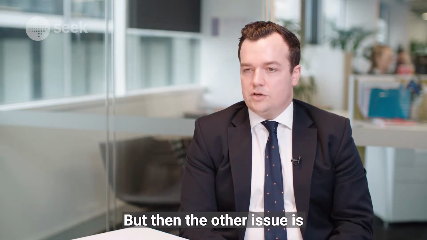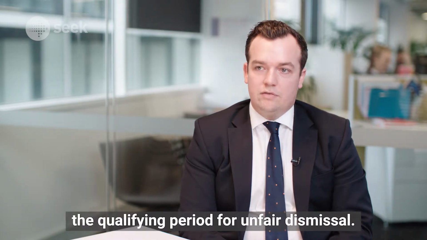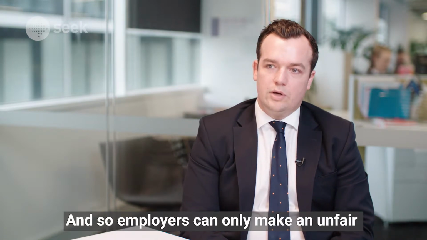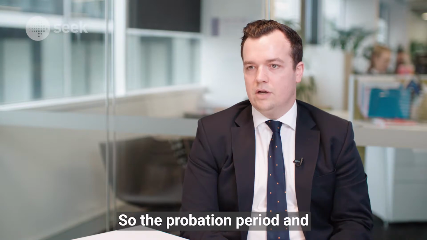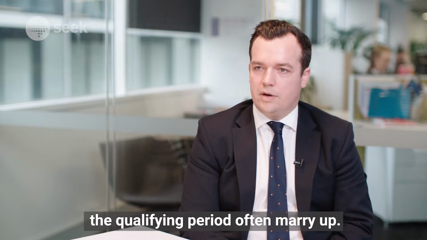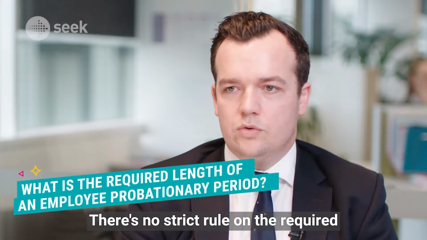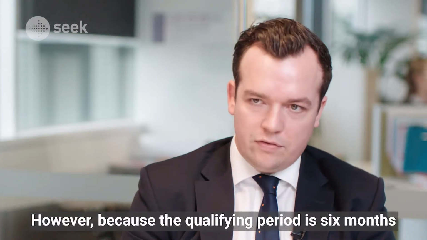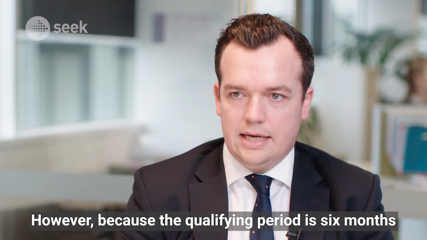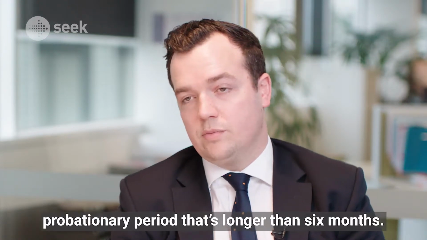But then the other issue is the qualifying period for unfair dismissal. And so employees can only make an unfair dismissal claim when they've been employed for 6 months. So the probationary period and the qualifying period often marry up. There's no strict rule on the required length of a probationary period. However, because the qualifying period is 6 months, an employer shouldn't put in a probationary period that's longer than 6 months.